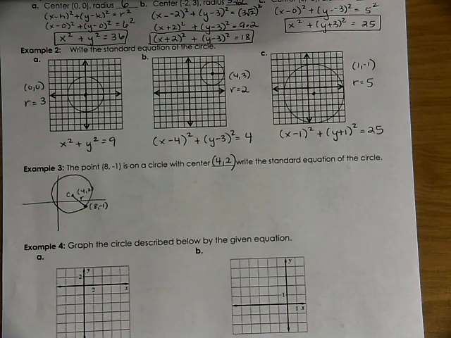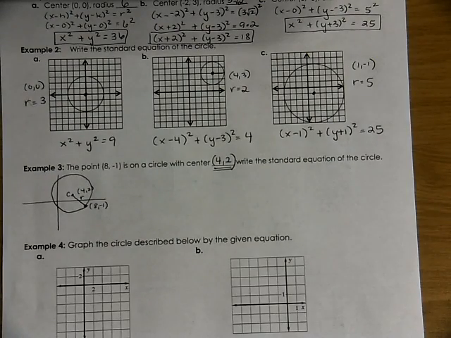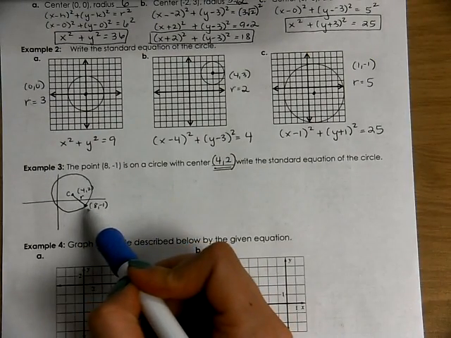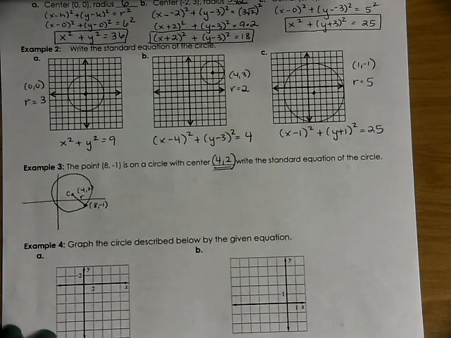Now, in order to write the equation of the circle, I need two things. I need the center and I need the radius. Well, we have the center, but now we need to find the radius. If we have the center and a point on the circle, we can use those two coordinates to find the distance between them, and that will give us our radius.